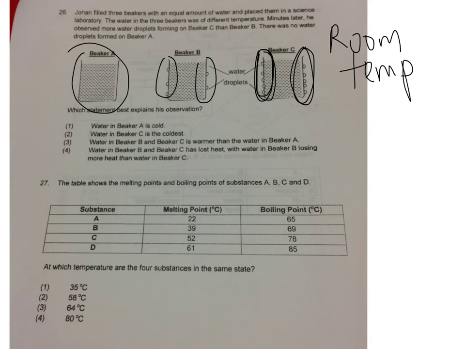So which statement best explains the observation? Water in beaker A is cold. That's not true. Most probably water in beaker A is the hottest. It's even higher than the room temperature. Water in beaker C is the coldest. This must be the truth because there's the most water droplets condensing on it.